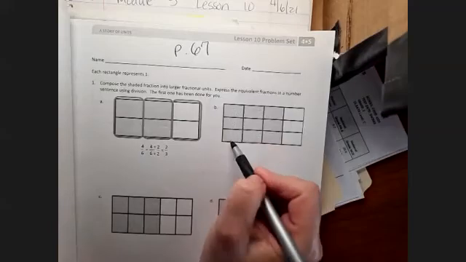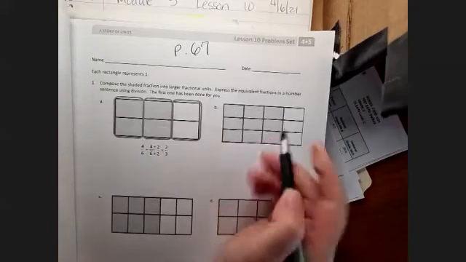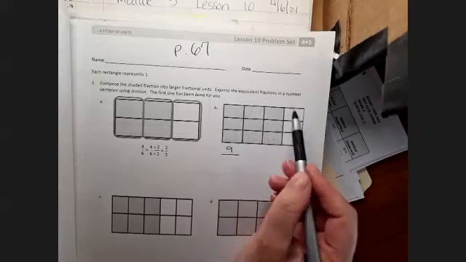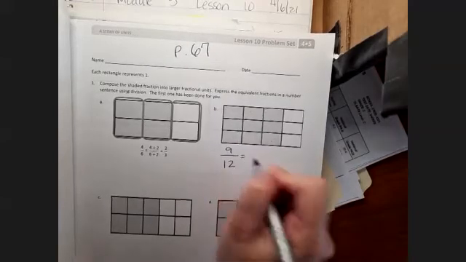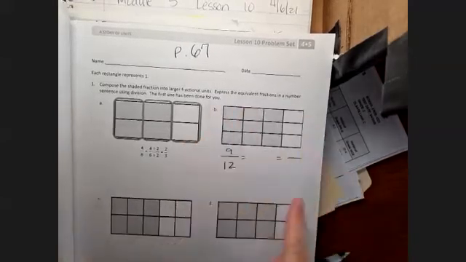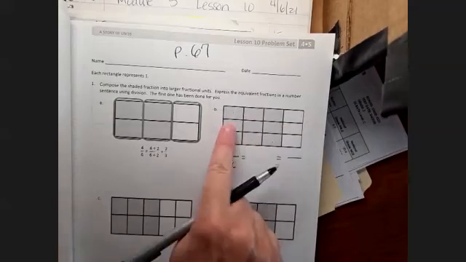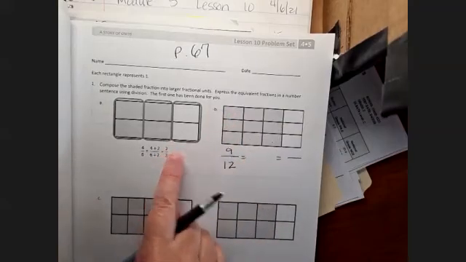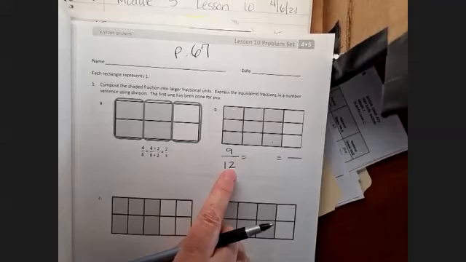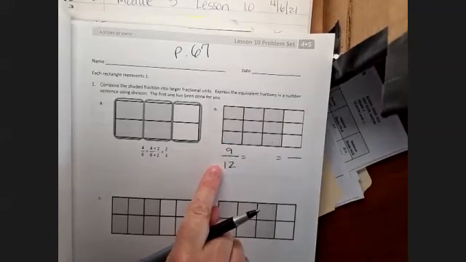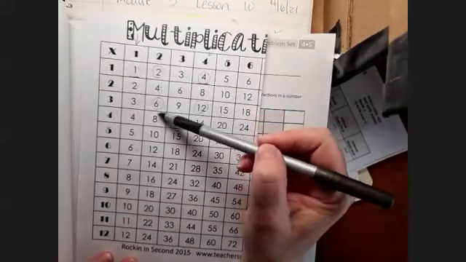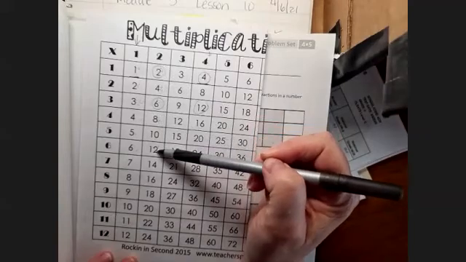I see 1, 2, 3, 4, 5, 6, 7, 8, 9 pieces are shaded out of a total of, this is 3, 6, 9, 12 out of 12 pieces. Now, if you don't understand how you're getting to the simplest form, I might want to use my multiplication chart first. So I'm going to find 9/12 down the same column. It has to be down the same column. I don't see 9, I see 12, so this won't work.